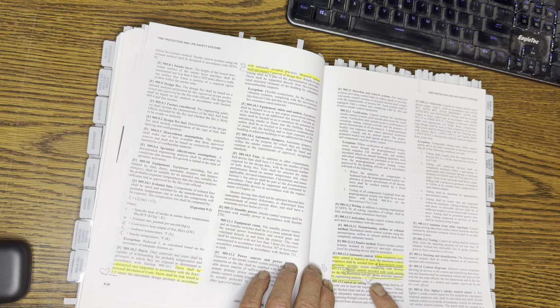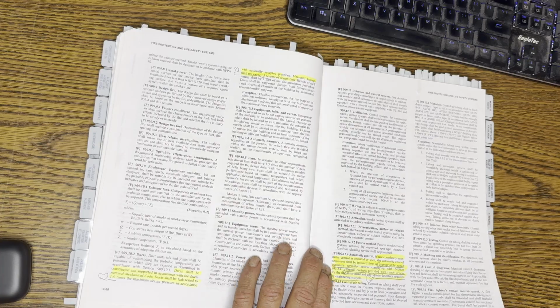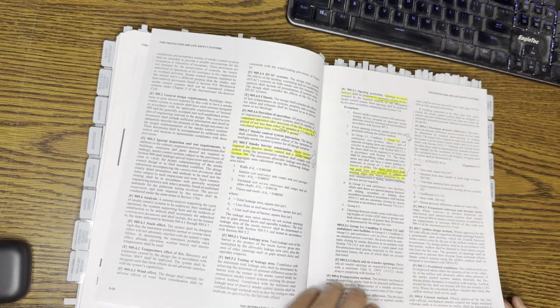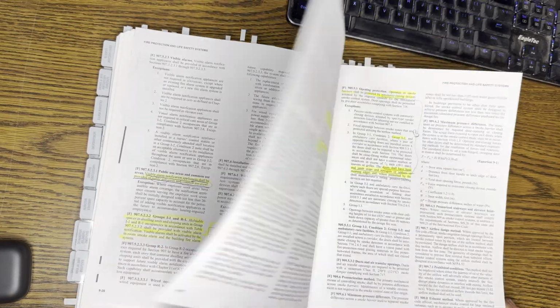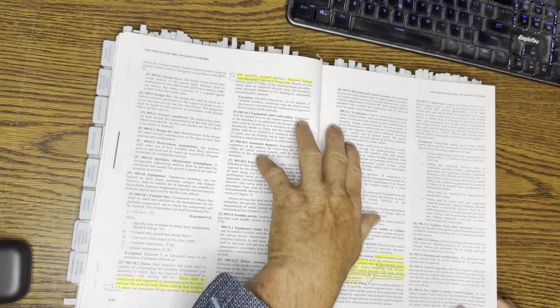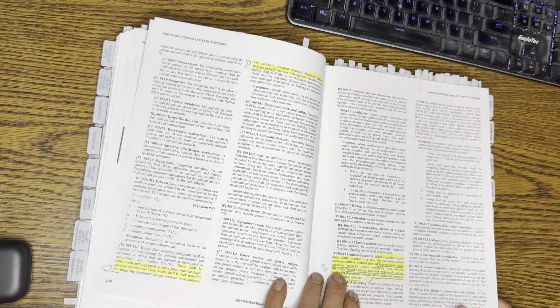This was a question I highlighted. I can't remember exactly, but it was one of those questions saying which of these is not correct regarding smoke control systems. Let me make sure what section it was. 912, Detection and control systems, yeah. I just don't remember what the wrong answer was.